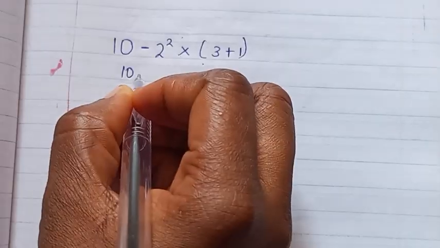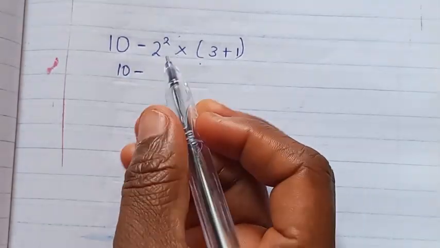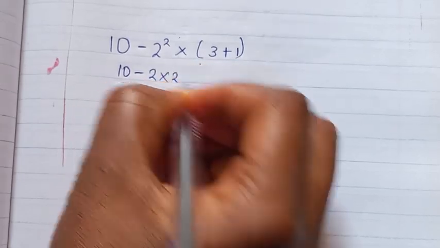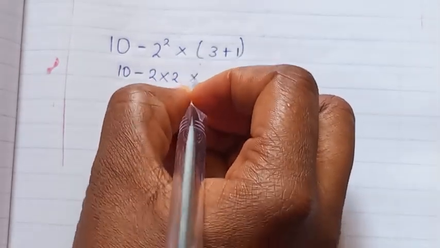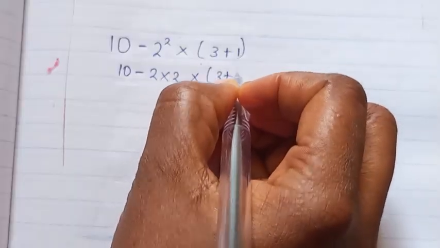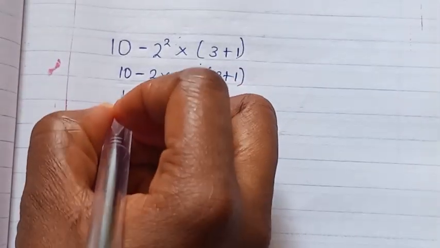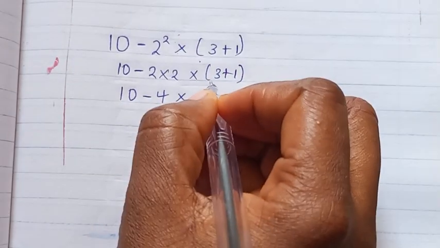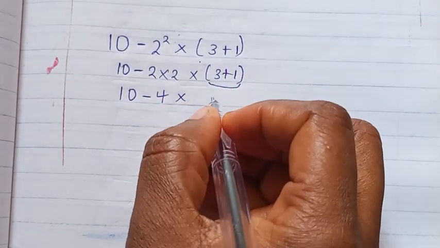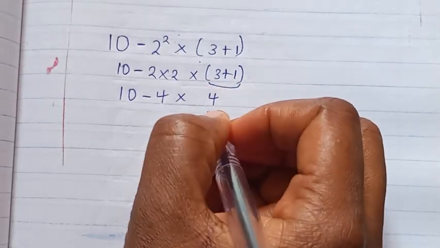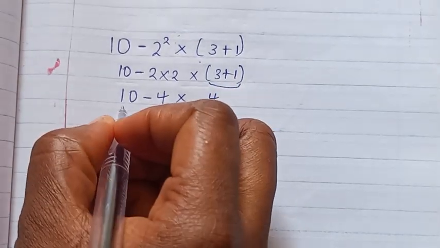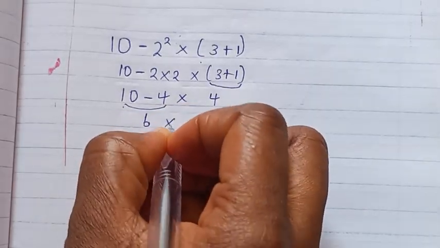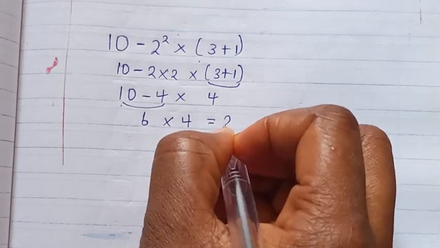Say 10 minus 2 raised to power 2. That's 2 times 2, times 3 plus 1. You have 10 minus 4 times, this place will give us 4. 3 plus 1 is 4. So you have 10 minus 4 is 6, times 4 equals 24.